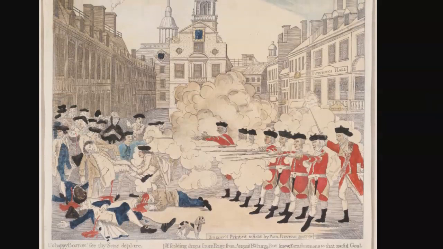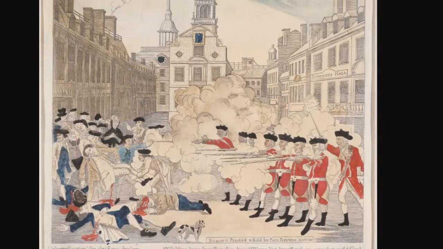Now, we take a look at this for a minute as a kind of document. So that's the context of it. What does it represent? It represents a turning point, if you like, of anti-British sentiment. People who might have said, well, I may not like everything the British do, but the law is the law, are now looking at the British as butchers and murderers of the colonists. So this is a kind of turning point in people's sentiments in the war.